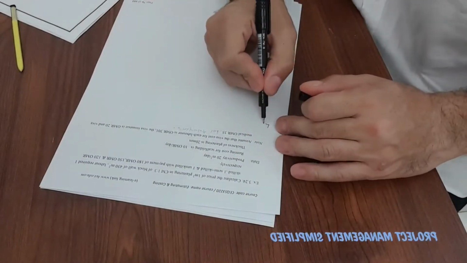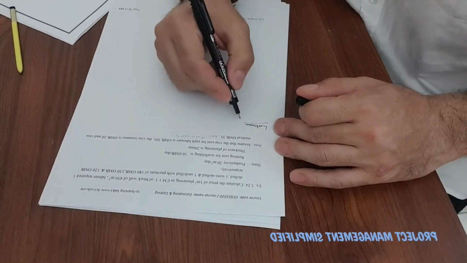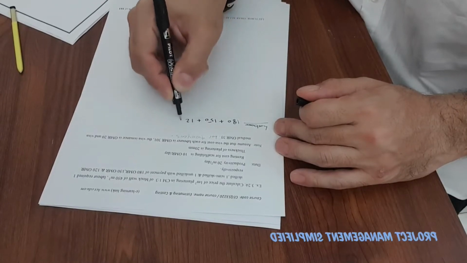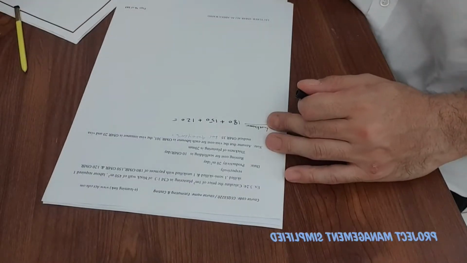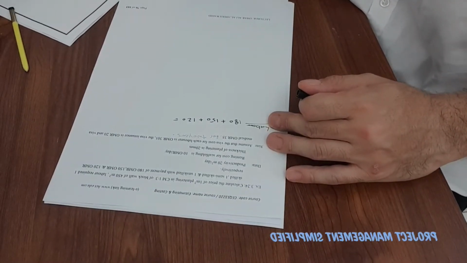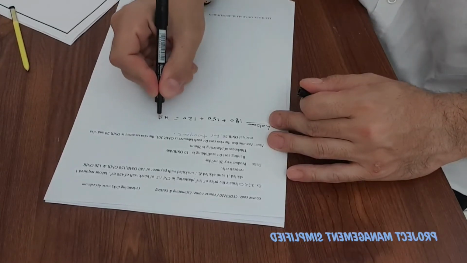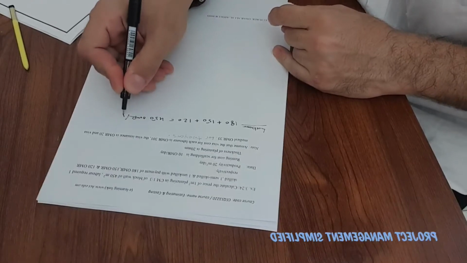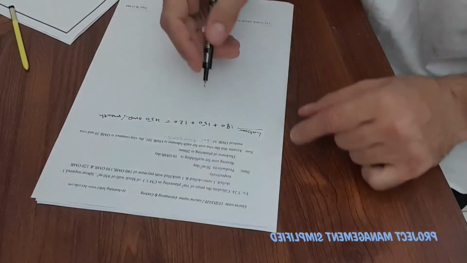For example, for the labor amount, we have 180 plus 150 plus 120. So we have 3 labors already. We just add 180, 150 plus 120 equals 450 reals you're paying per month in salaries for this gang.